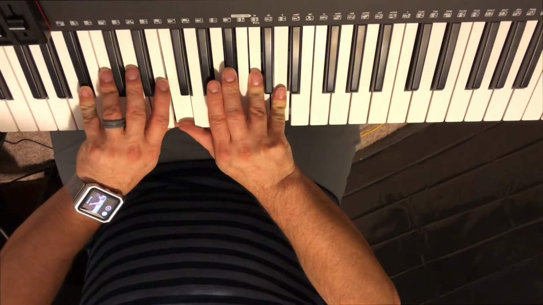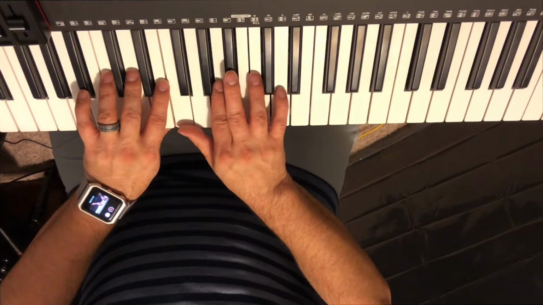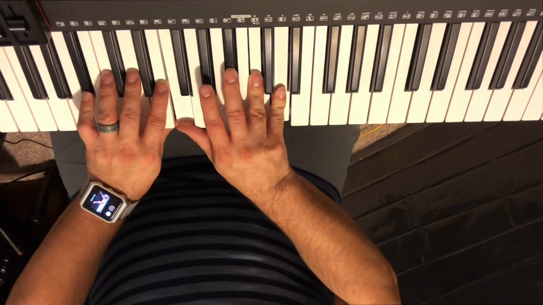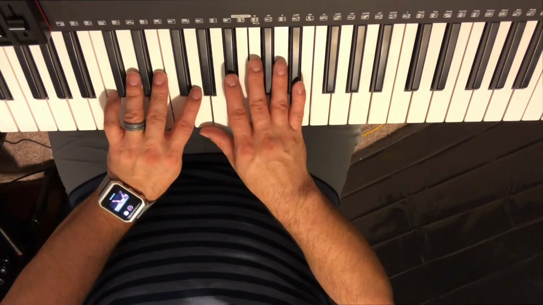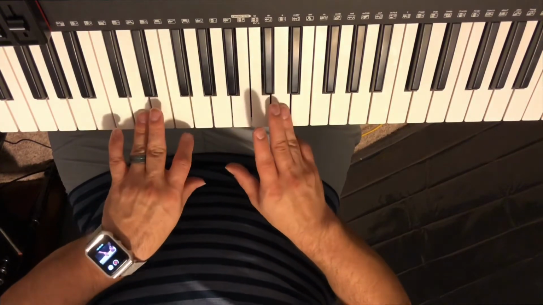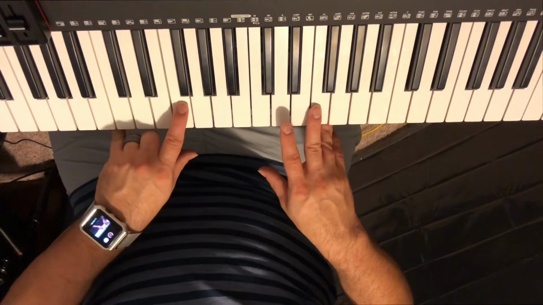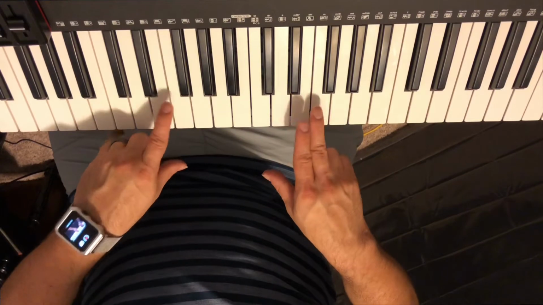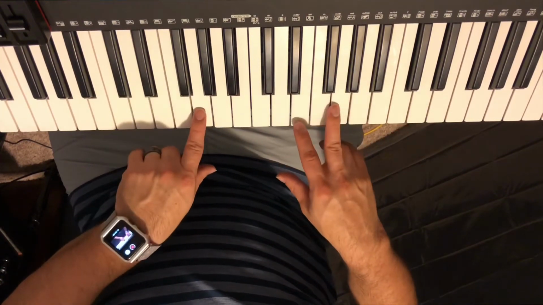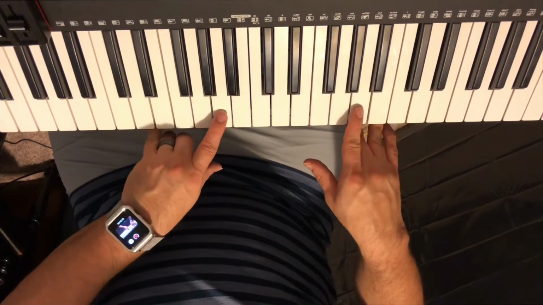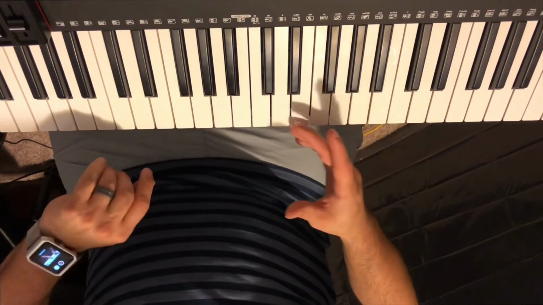So usually in a major key, B flat, for instance, 1 is usually a major chord, of course. 2 can be minor or major, depending on where you're going. 3 is usually a minor chord. 4 is usually a major. 5 is usually a major, but can also be a minor when you're going to the 4 or even back to the 1 sometimes. And then 6 is usually a minor, and then 7 could be a major, can be diminished, can be a bunch of different chords.